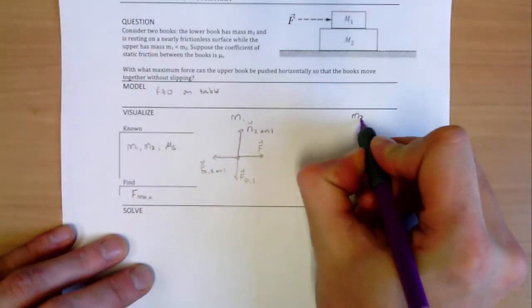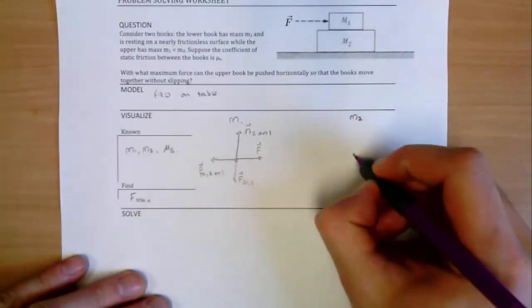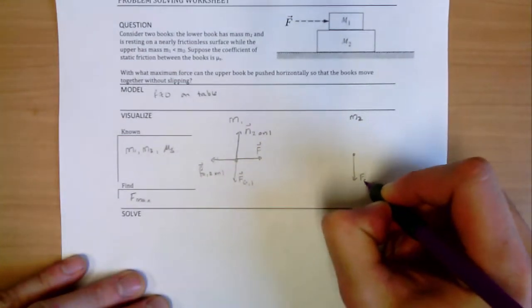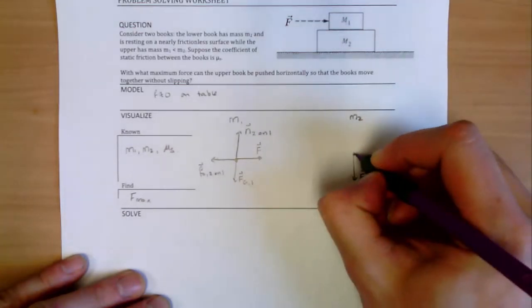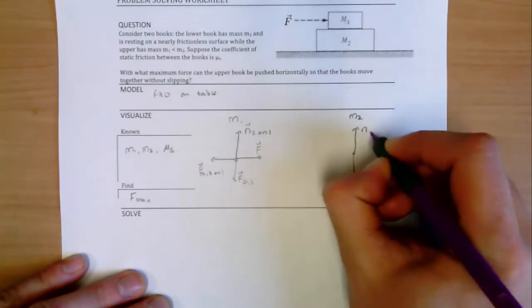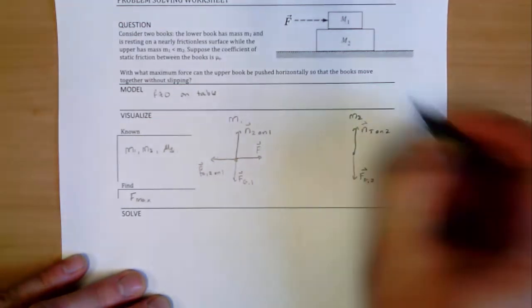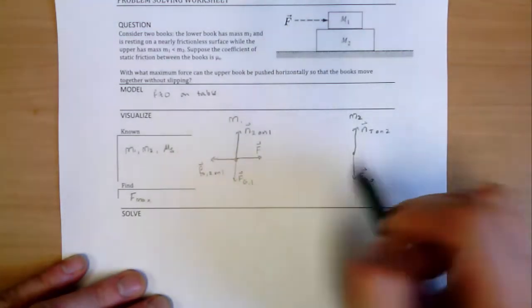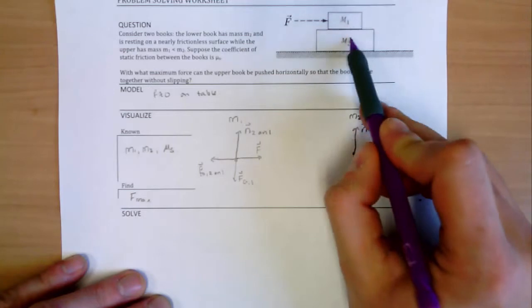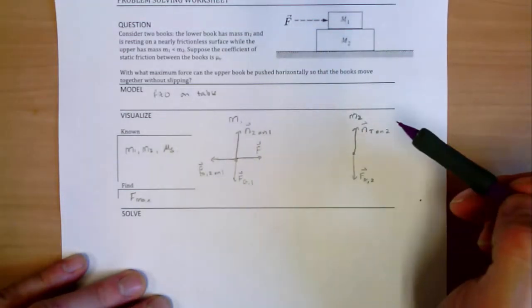Let's look at M2. So M2 has gravity. Has a normal force from the table on 2. This capital F force is not acting on 2, so it should not appear here. But there is a contact between 1 and 2. And such a contact will lead to a normal and a friction.